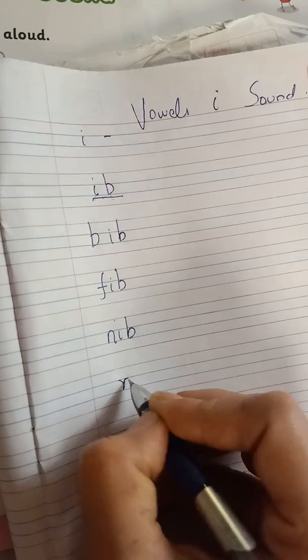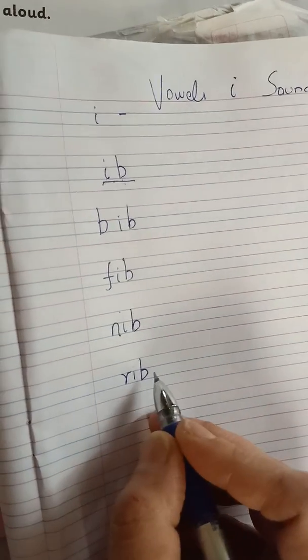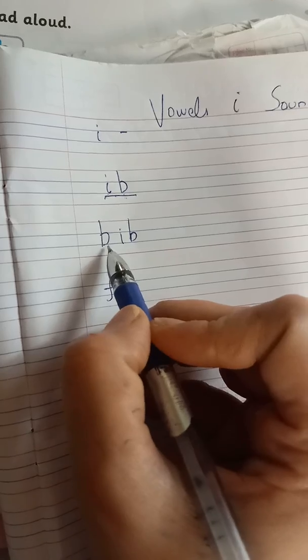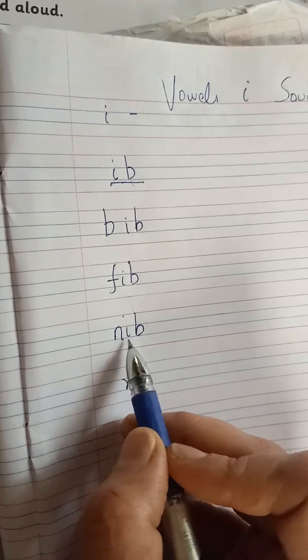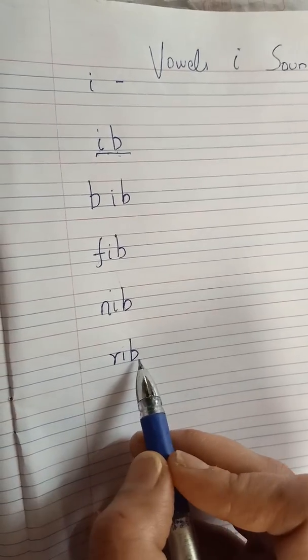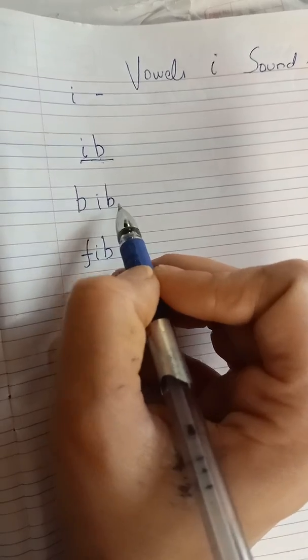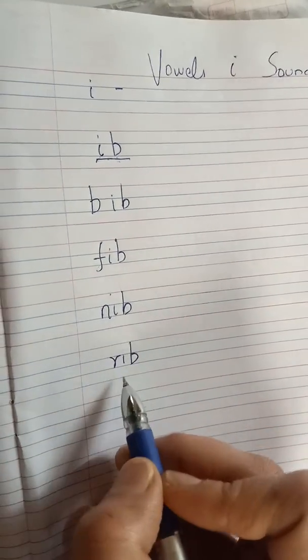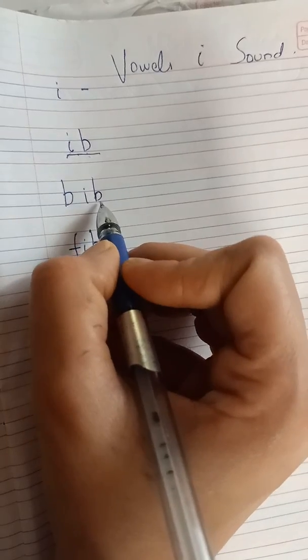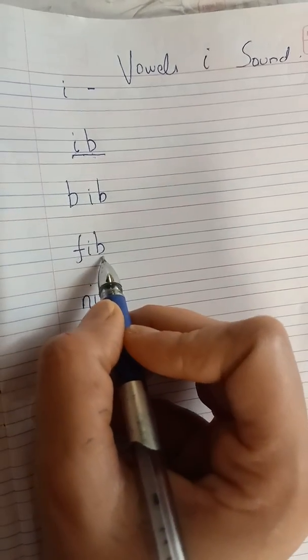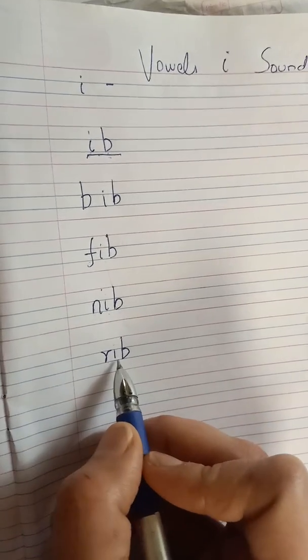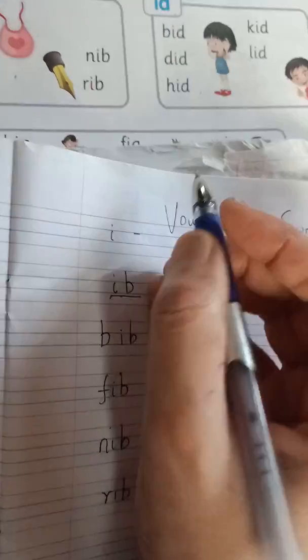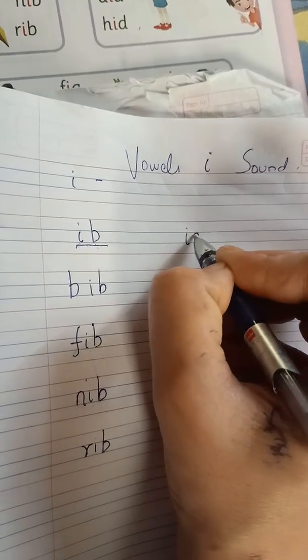And then we have R, ib, rib. Okay, so again: bib, fib, nib, rib.